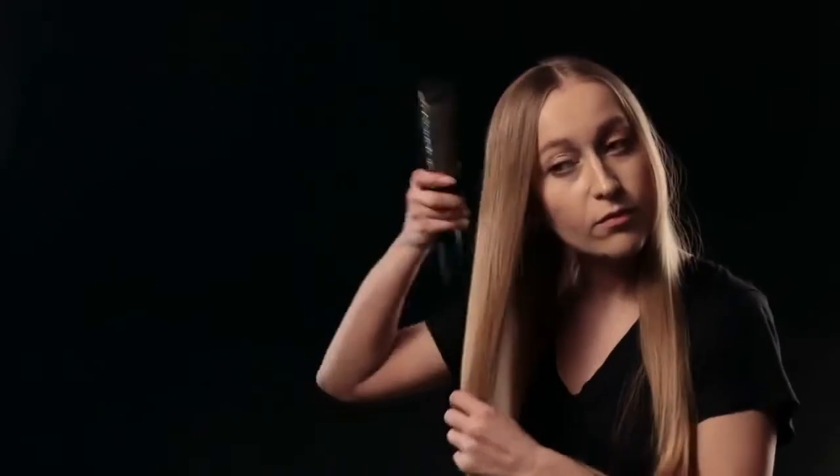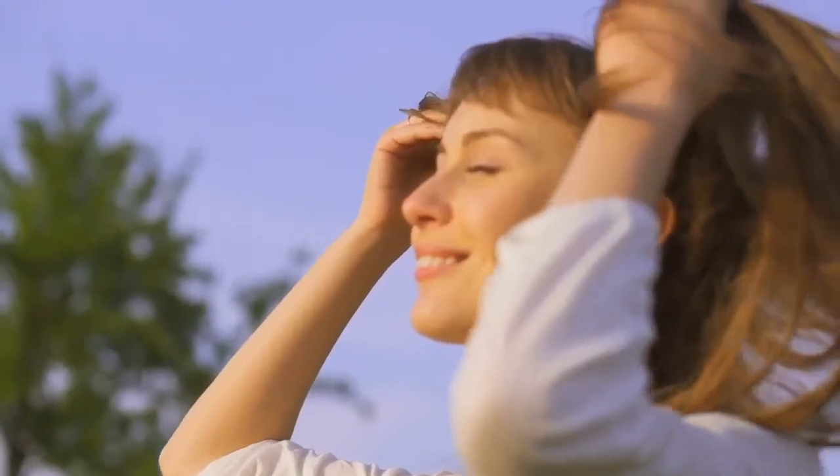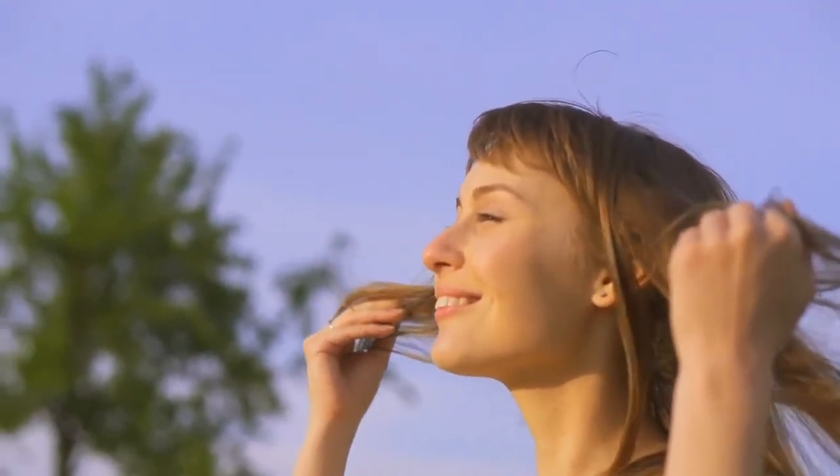Number 4. Hair fall. Hair fall is a very common problem among women. Stress, medication, or changing hormones can be the reasons for this problem. Another reason that we tend to overlook is using many hair styling products, which leads to damaging hair.